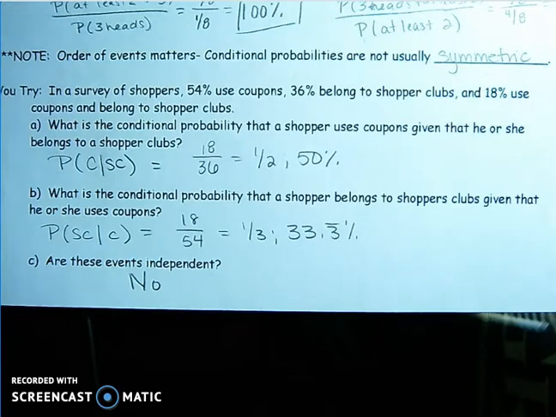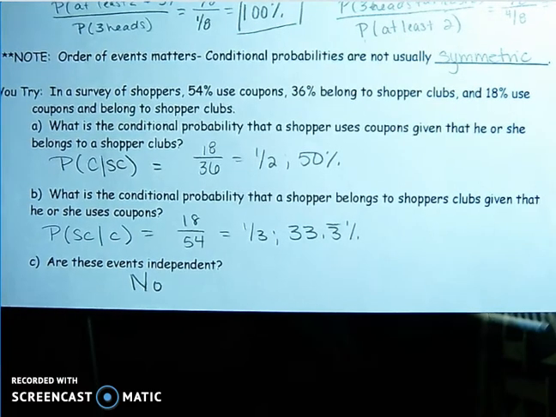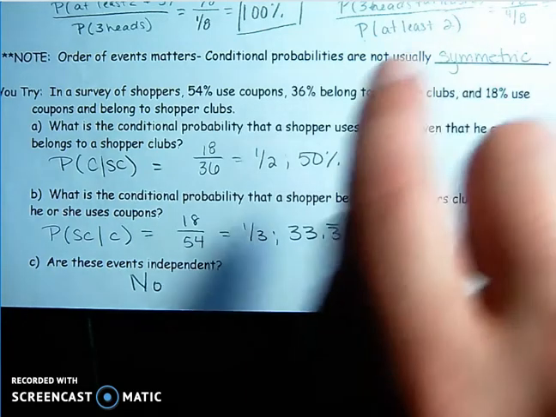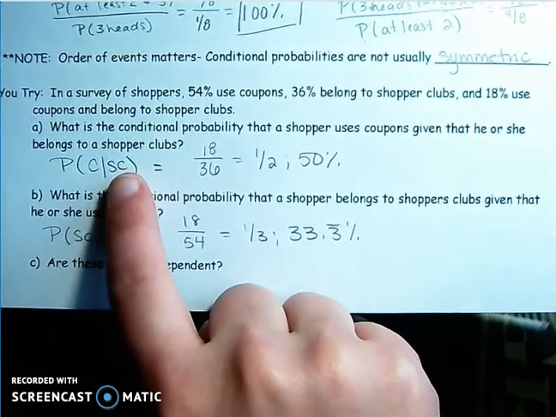B is what is the conditional probability that a shopper belongs to a shopper club given that he or she uses coupons. This is just the reverse. The intersection is still 18, but this time we are assuming that they use coupons, which is 54%. That is 1/3, or 33%. Are these events independent? Remember, the rule is if they are independent, the condition doesn't matter.